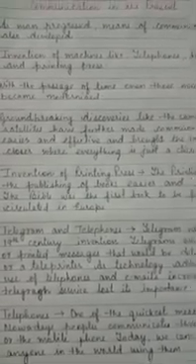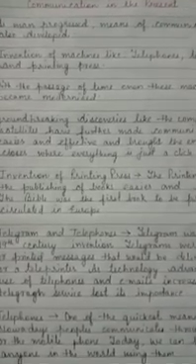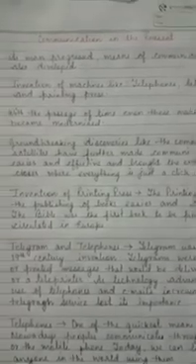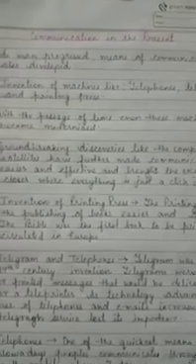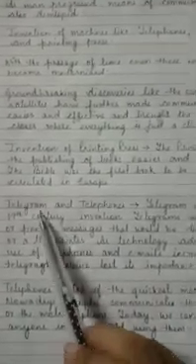Students, nowadays you are reading books and newspapers. The newspapers and books that you read today would not have been possible without this invention. Now we will learn about telegram and telephones.